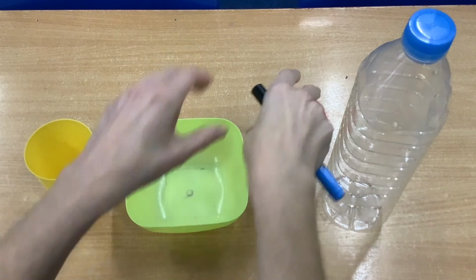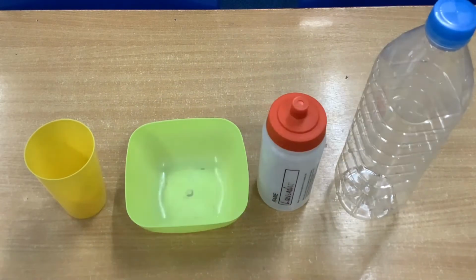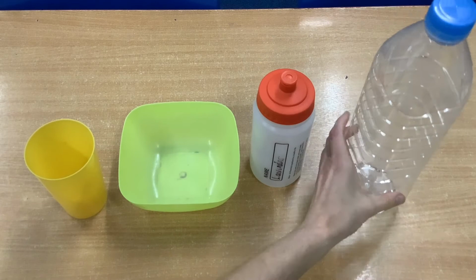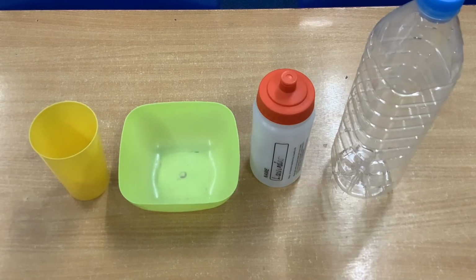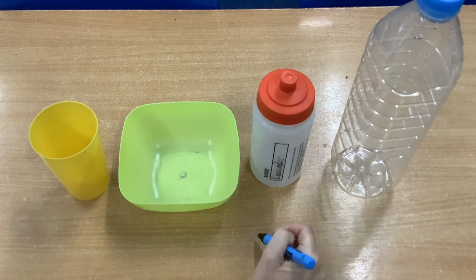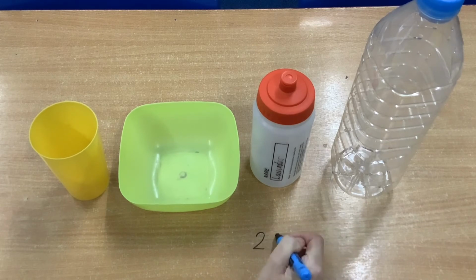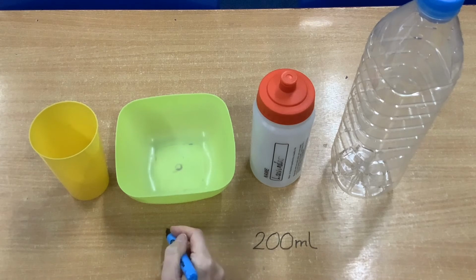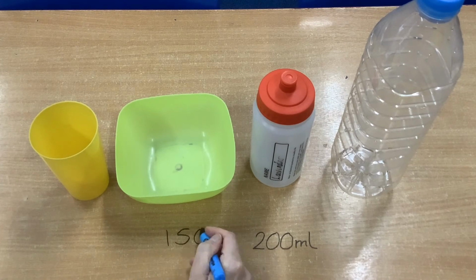So now I've got to guess how many millilitres or litres I think will go in each one. So I think I've got a memory of this maybe being around 200. So that's my estimate for that, 200 millilitres. Now if that's 200 and I've put them in that order, that's got to be less. So I'm going to say that one's 150.